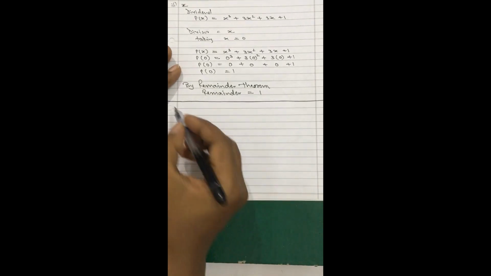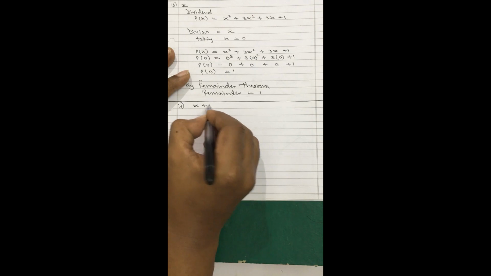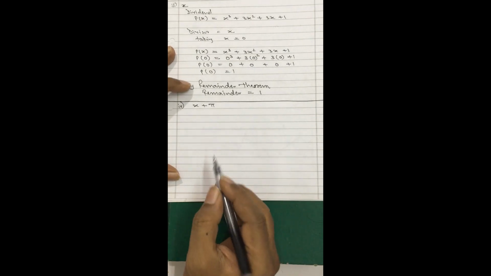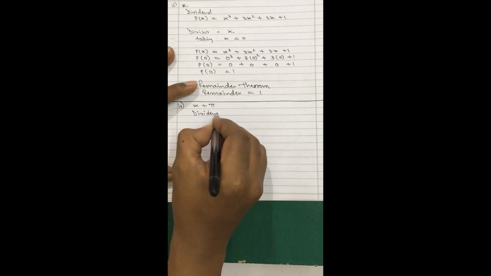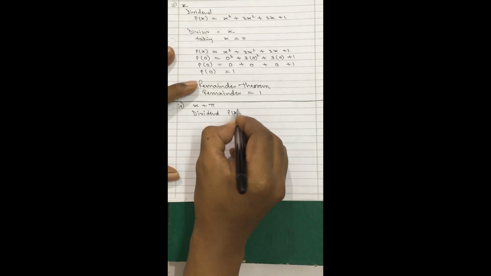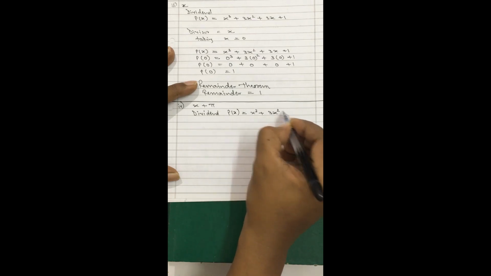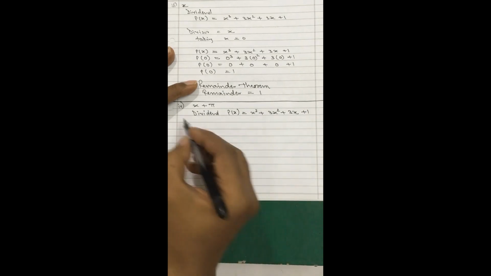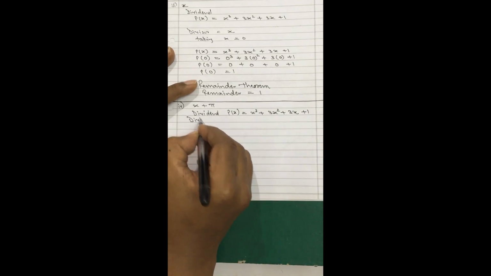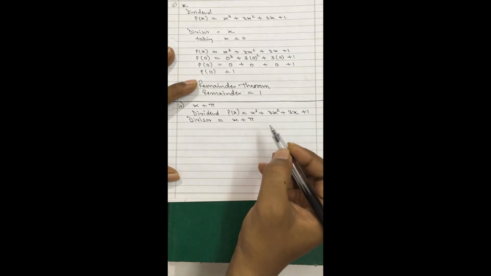Going to the fourth question. What is the fourth question? This time they are telling that the divisor is x plus pi. So again I'll do the same thing. P of x is equal to the same thing, x cube plus 3x square plus 3x plus 1. This is the dividend, and now they are telling the divisor is equal to x plus pi.